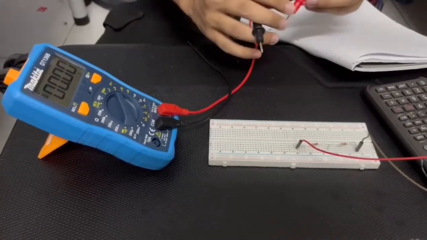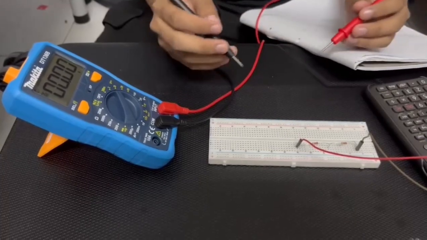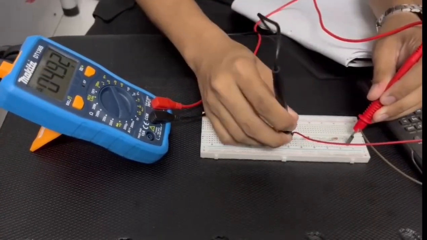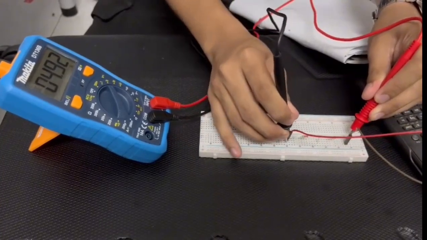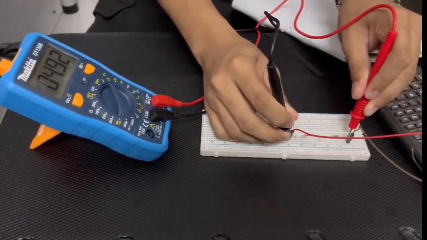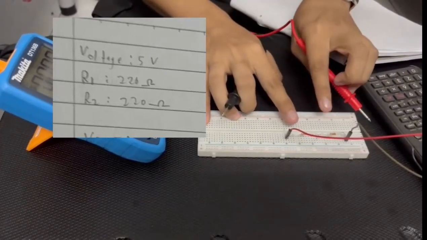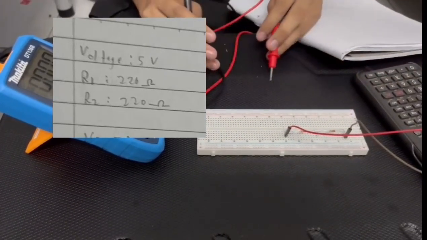Today I'm going to show the series circuit in hands-on. First we are going to measure the voltage. The power I used is 5 volt. Meter here and here, you will get the result, which is 4.92, almost close to the 5 volt. And each resistor is 220 ohm.